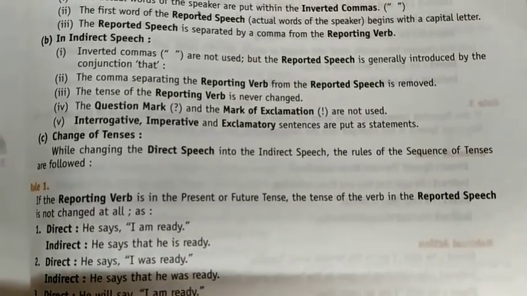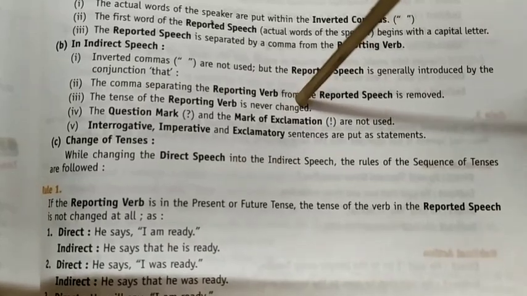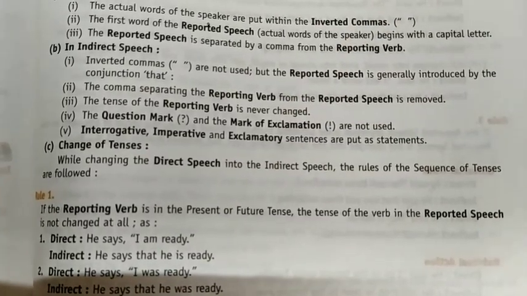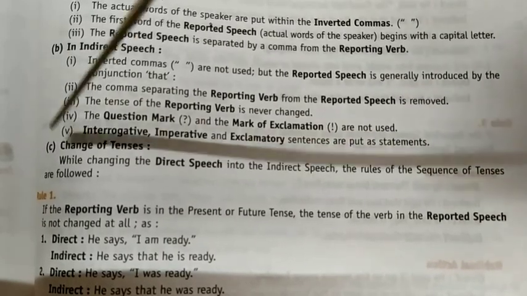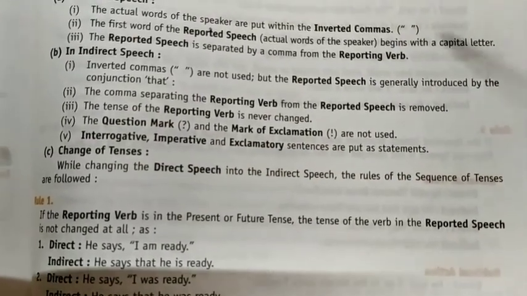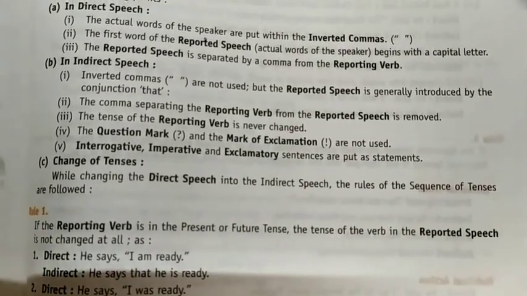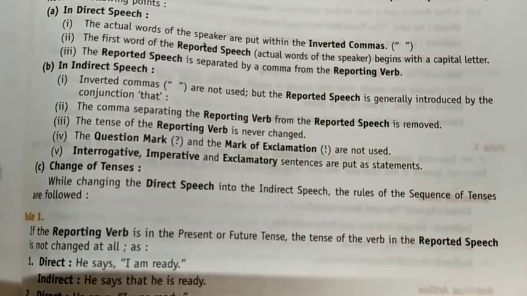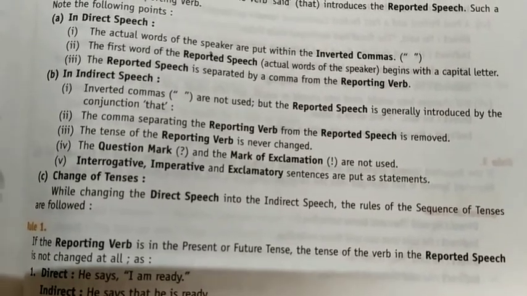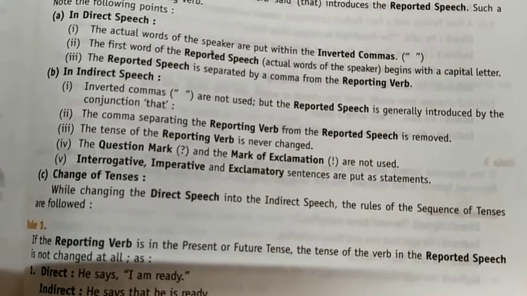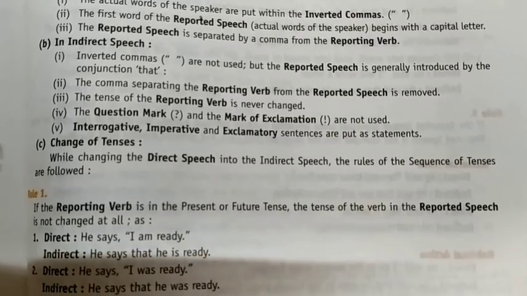Now the third important point that you have to remember is the change of tenses. While changing the direct speech into the indirect speech, the rules of the sequence of tenses are followed. Okay, so before you solve direct to indirect, you must be clear with all the rules of tenses. All 4 parts of present, all 4 parts of past, and all 4 parts of future, right? Let's go ahead with rule number 1.